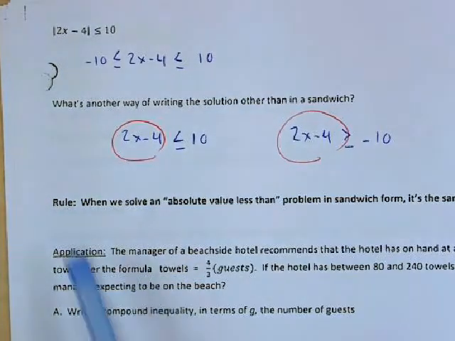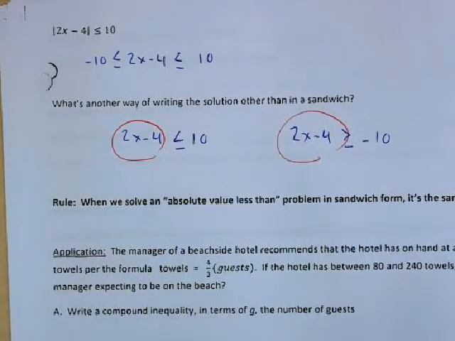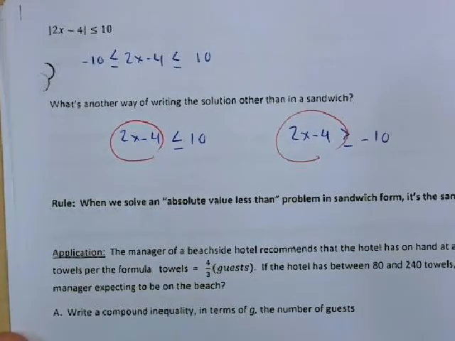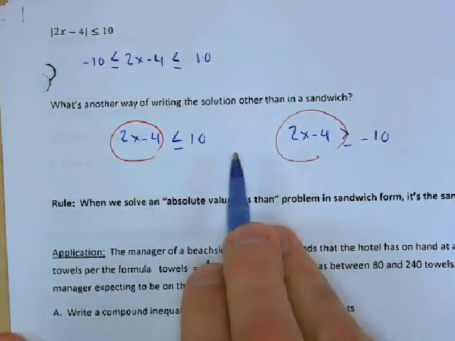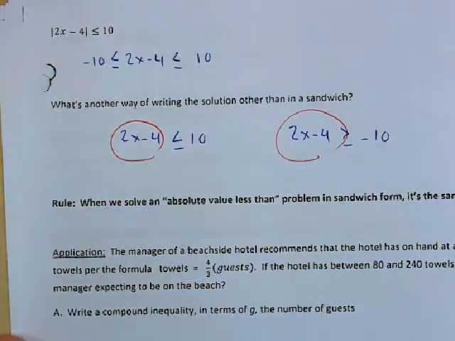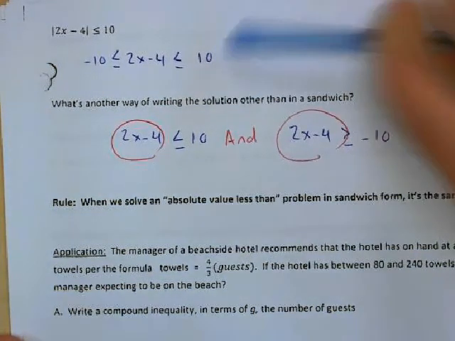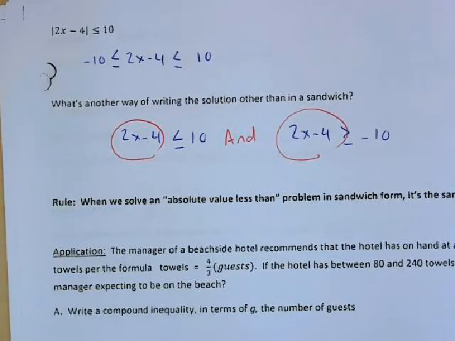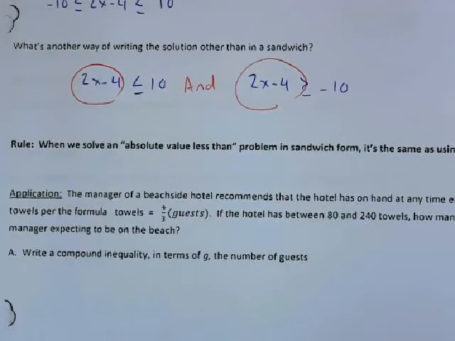Okay? So like it says down here, one rule we can think of, when we solve an absolute value less than problem in sandwich form, it's the same as using the word and. Because this equation is the same as this equation and this equation combined. So we can even put and in the middle. So this is the same as this and this. Really what it comes down to is preference. If you like setting up two equations, you can do every problem like that. If you like setting up the compound inequality, you can do every problem like that too. If you guys have questions about that, just ask me in class.